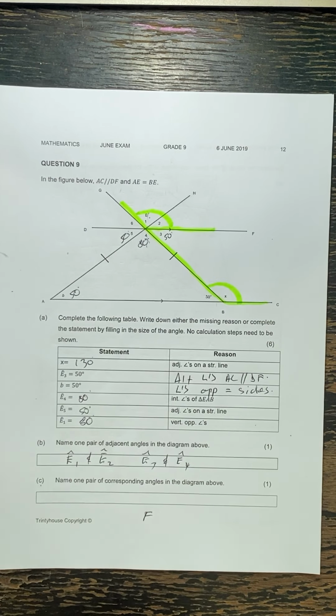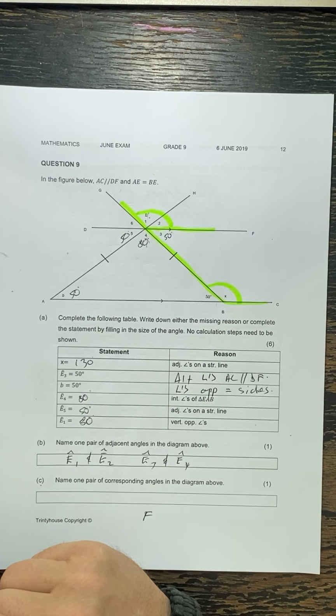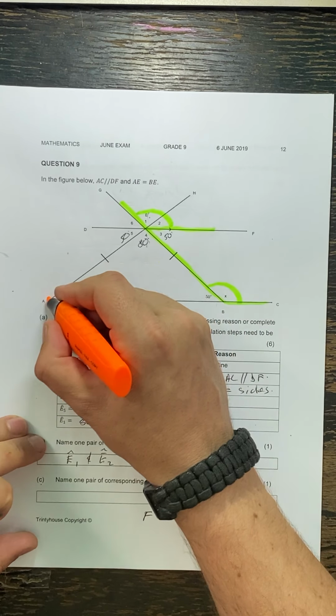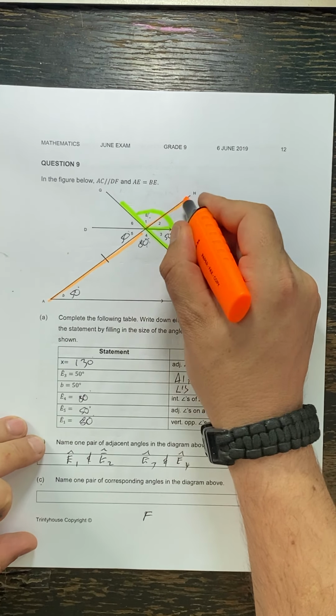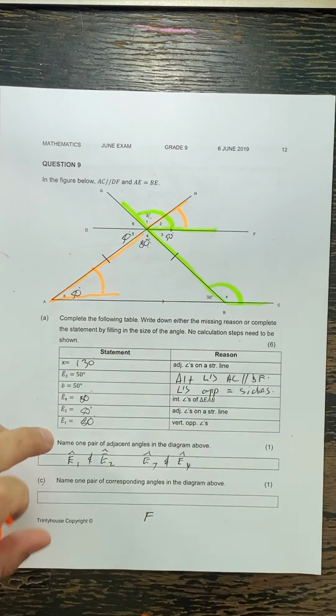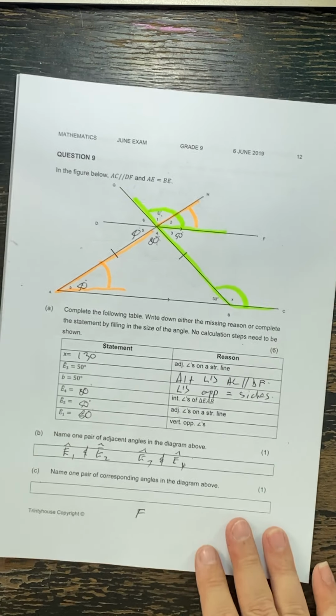Okay, I could have gone the other way. No, I can't go the other way. No, I can go this way. So we can go this way like this. So this is corresponding to that. Okay, so you can choose whichever one you want.